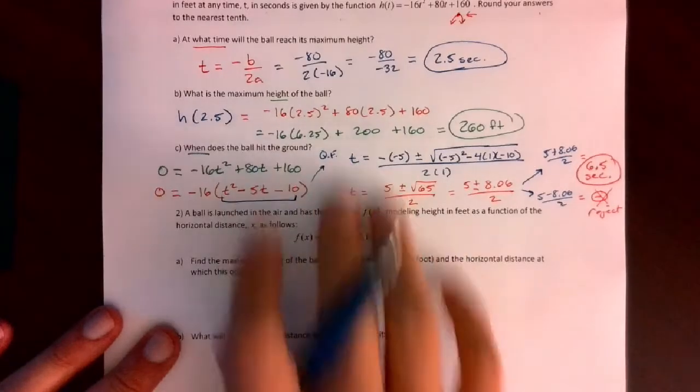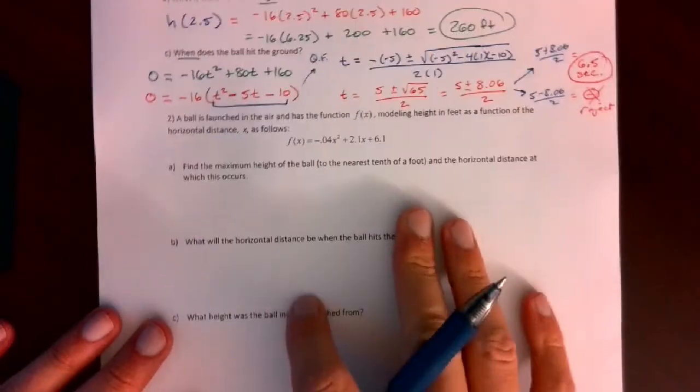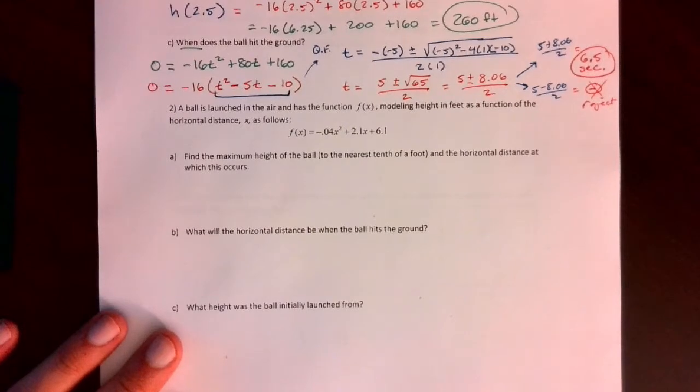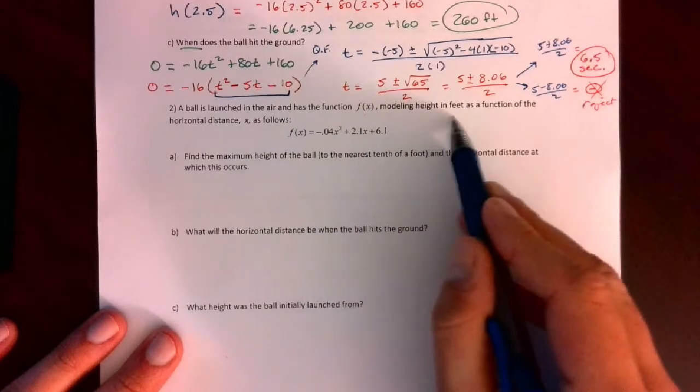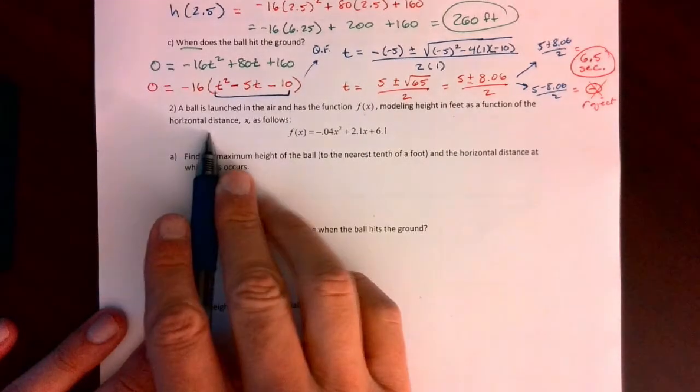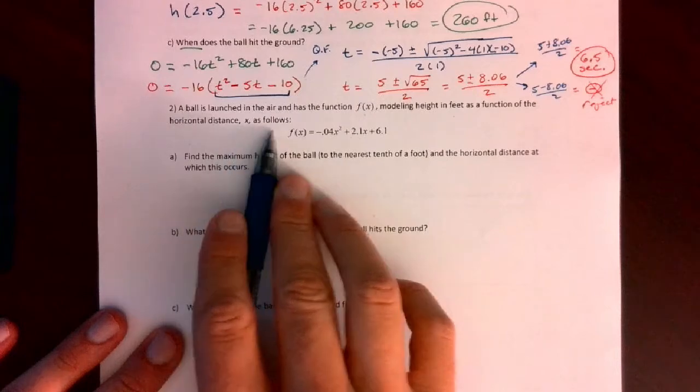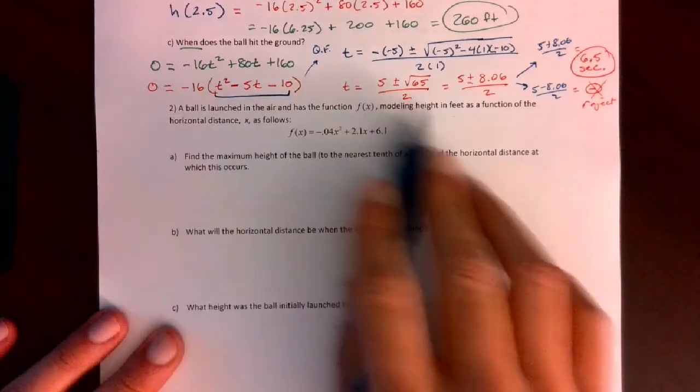So hopefully that first example was okay. Let's take a look at the second one. It says a ball is launched in the air and has the function f of x, modeling height in feet. All right, so f of x is height in feet as a function of the horizontal distance x as follows. So x is the horizontal distance.